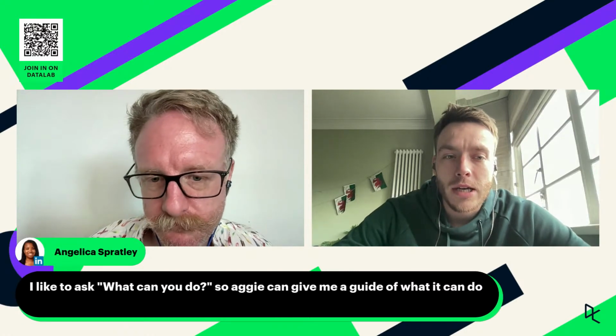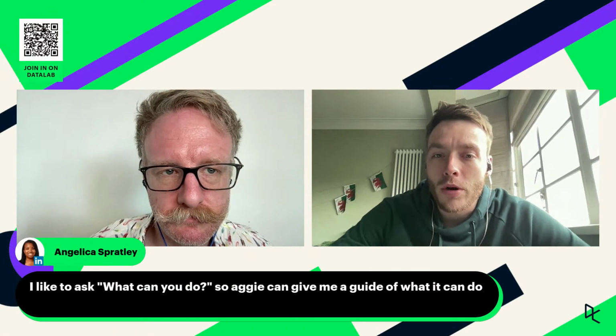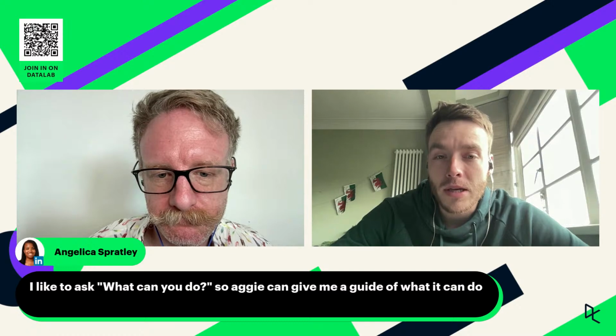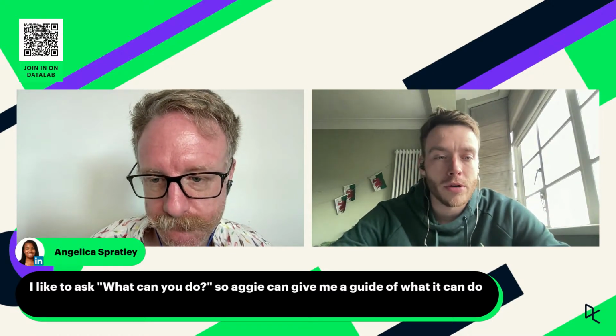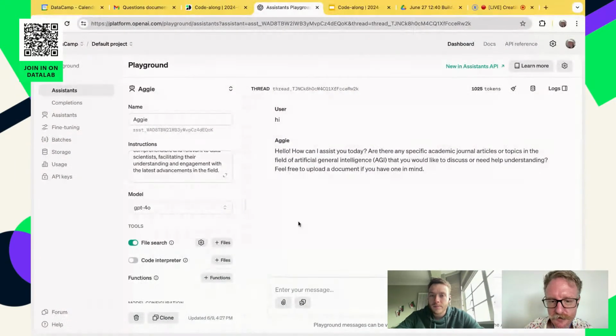So yeah, we also had this during the code along itself. Jelly asked, I'd like to ask, what can you do? So Aggie can give me a guide of what it can do. Is there any way that we can demo that, or should we answer a few more questions first? I can try asking it. Okay, do you want to turn screen share on again, and let's try this.